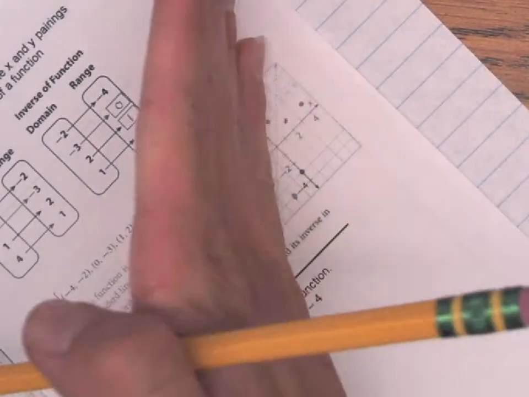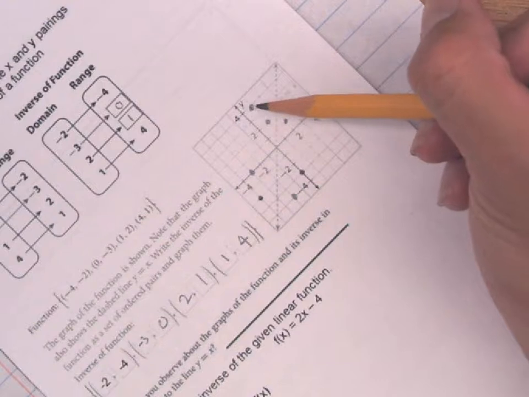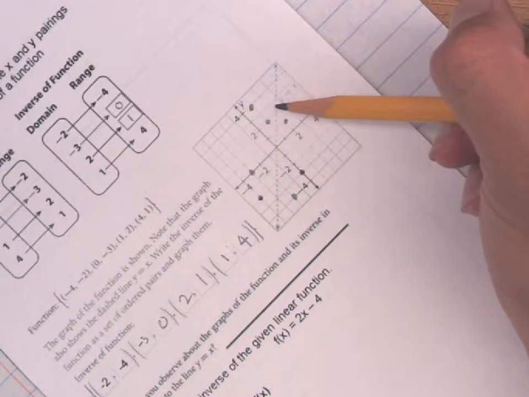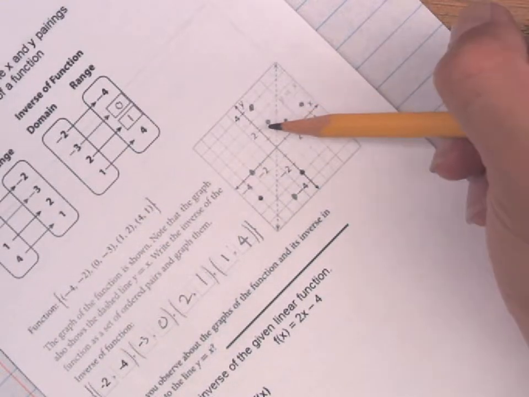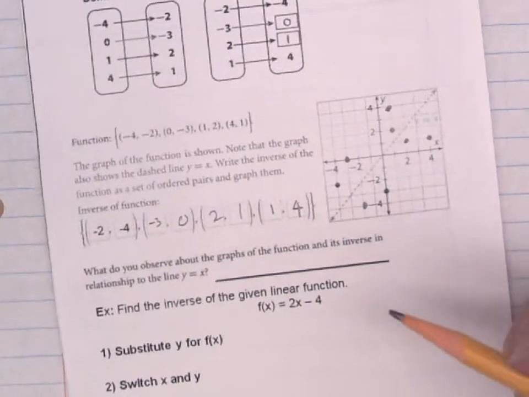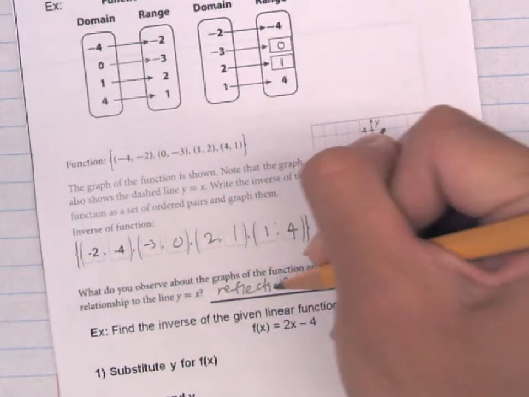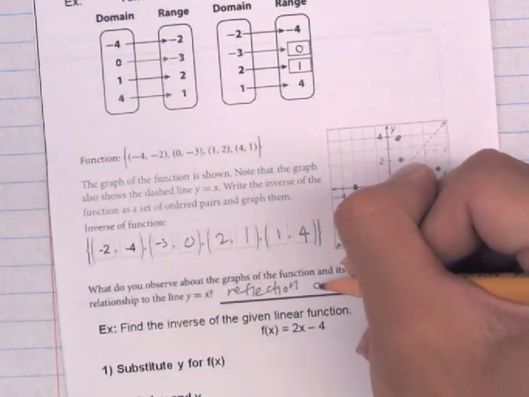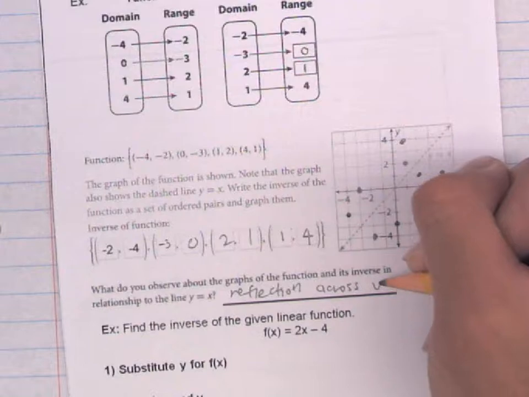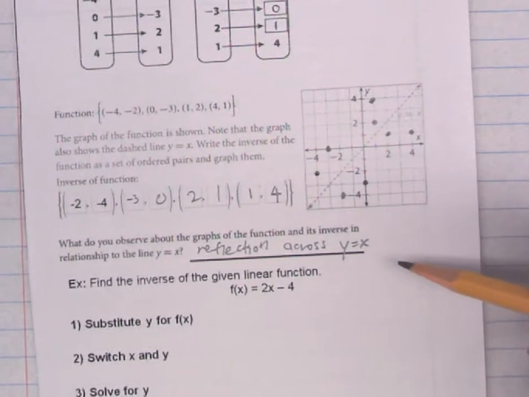All the dots are the same distance from the line on either side. So this is a reflection across the line y equals x.